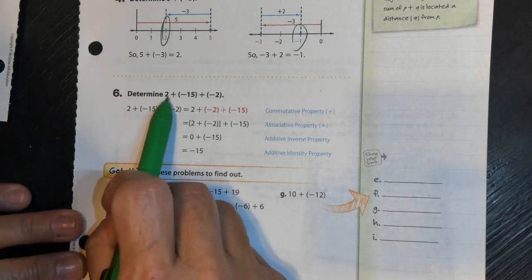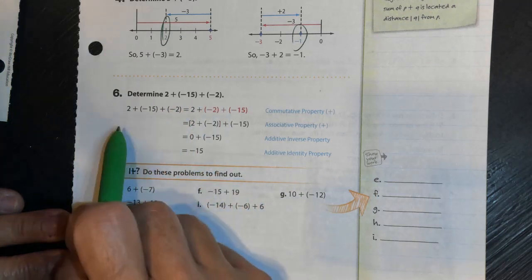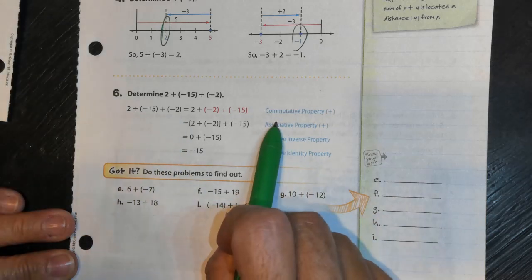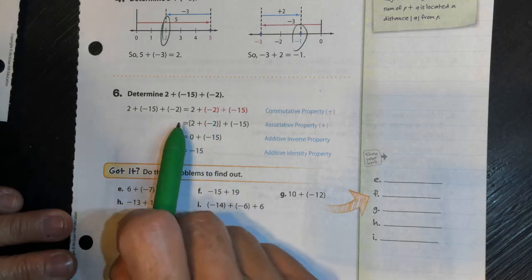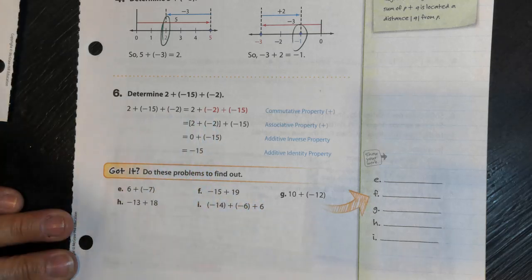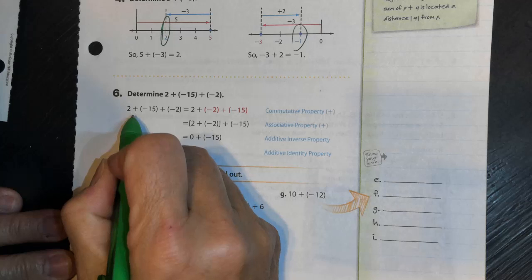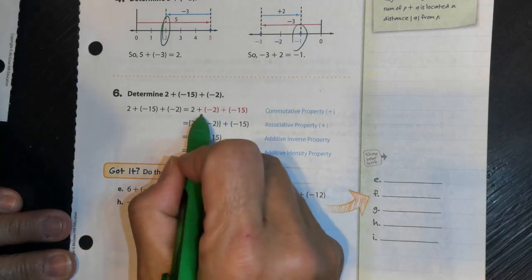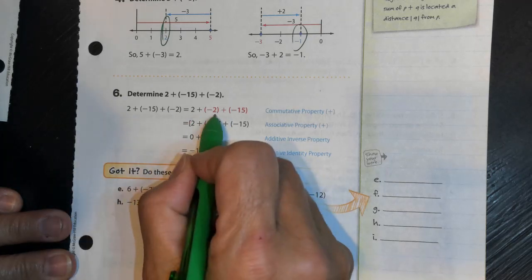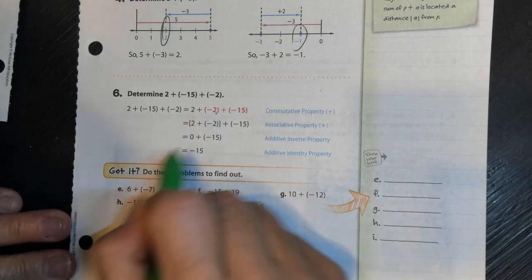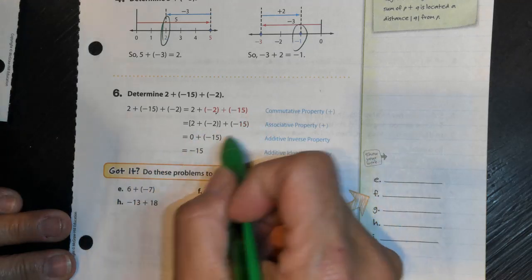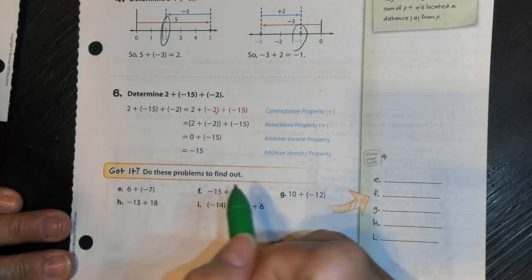Here we have 2 plus negative 15 plus negative 2. Now, because of the commutative property, we're able to switch our numbers around. Because you're adding, you can add them in any order. So what they did was 2 plus negative 2, which they knew would give them 0, plus negative 15, which would be negative 15.